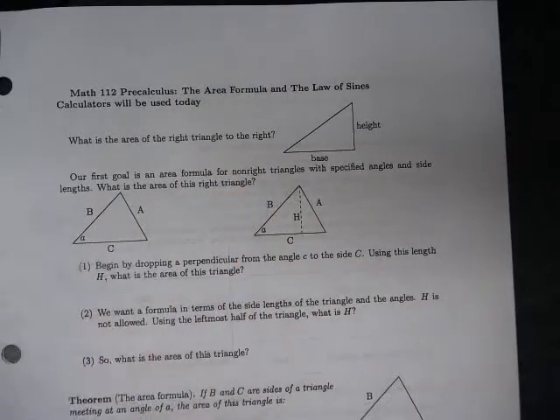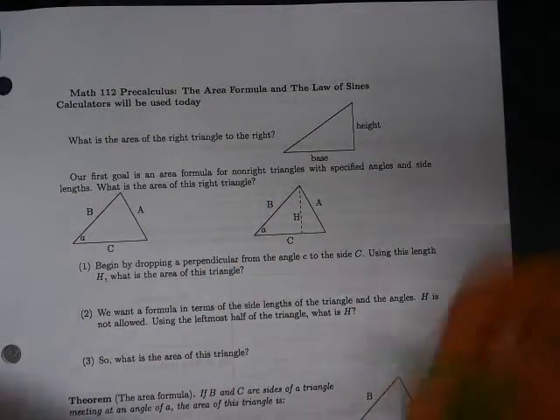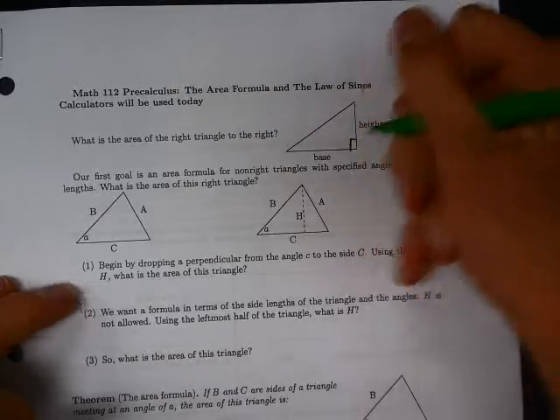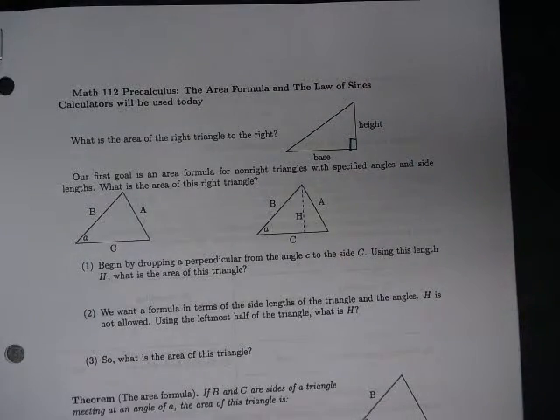So, let's get started. Let's try to develop an area formula for triangles. And in order to do that, let's begin with this. Here's a right triangle. What's its area? 1/2 base times height. That's a formula that's true for any triangle.